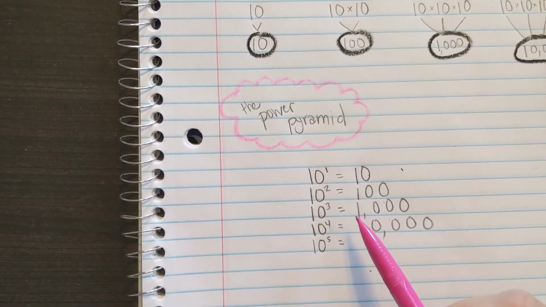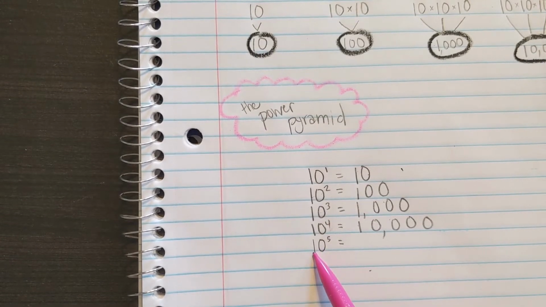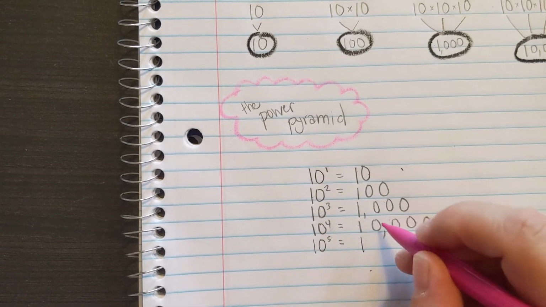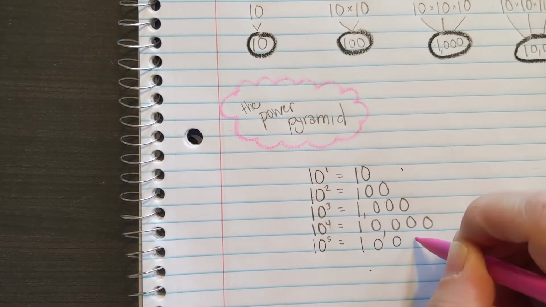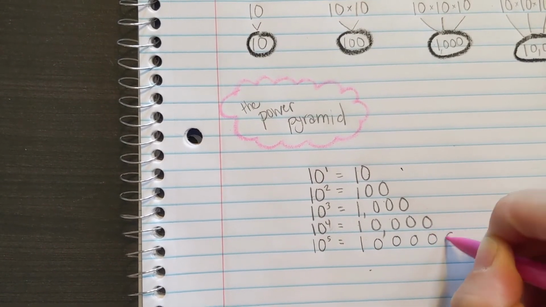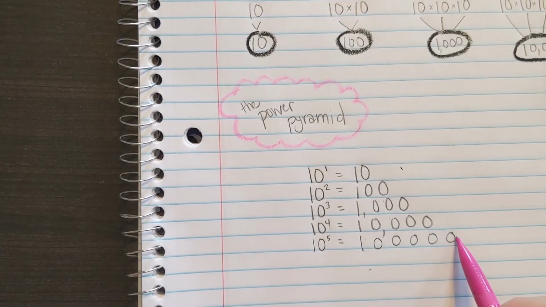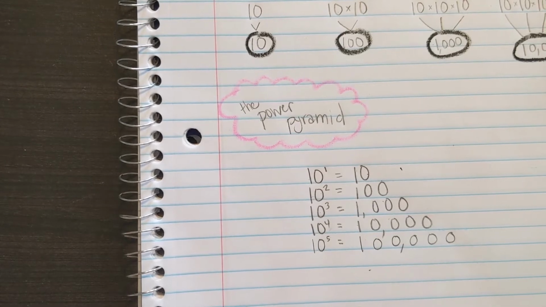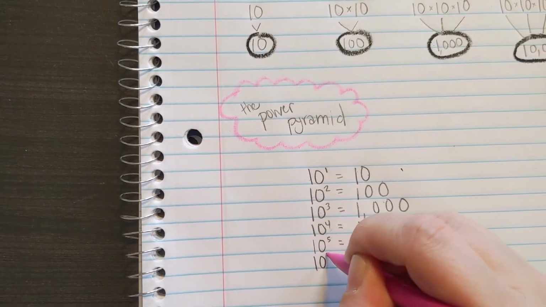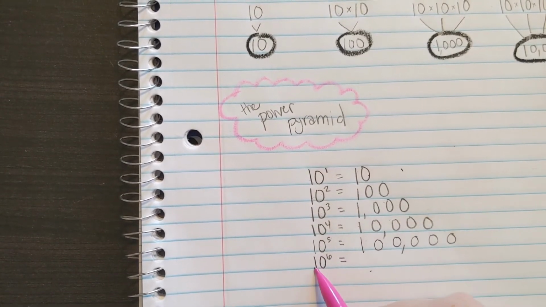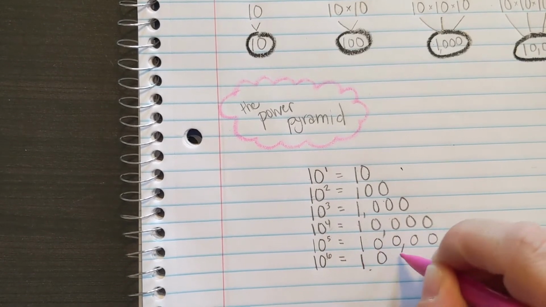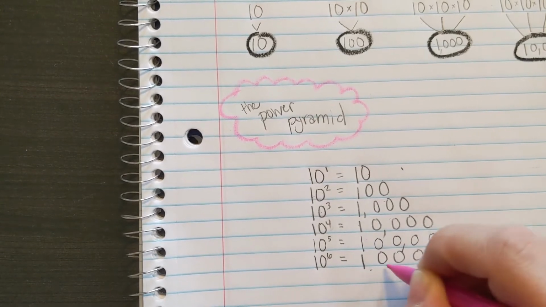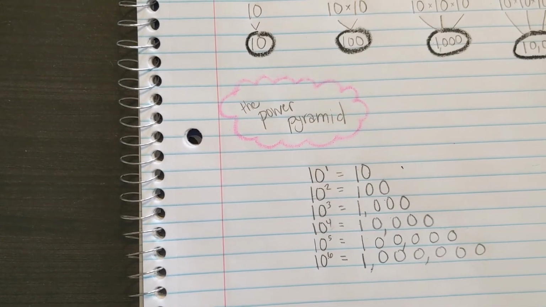There is a pattern. So this is a 1 with 5 zeros. So there's a 1. And now I've got to do 5 zeros. 1, 2, 3, 4, 5. Where does the comma go? Remember, you've got to work this way after 3. So it became 100,000. And let's do this last one. 10 to the sixth power, which is a 1 with 6 zeros. If you didn't know that by now, it's 1 million.